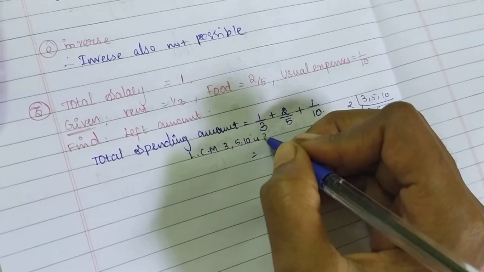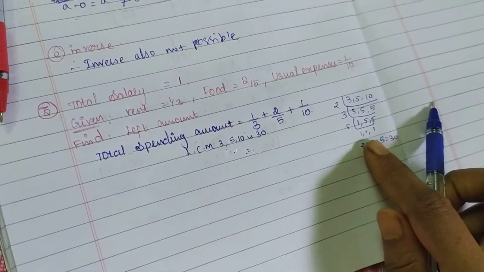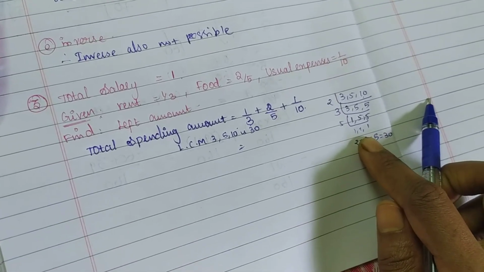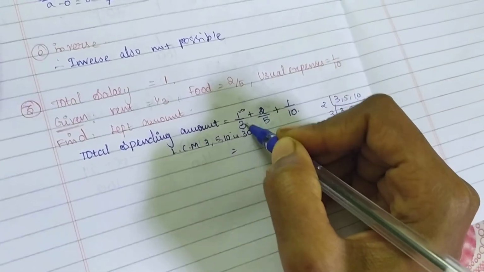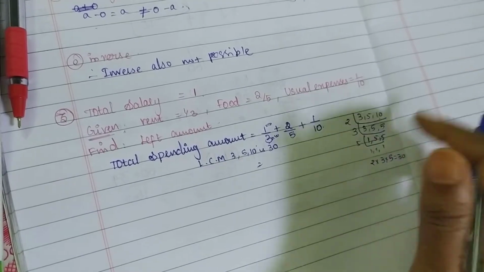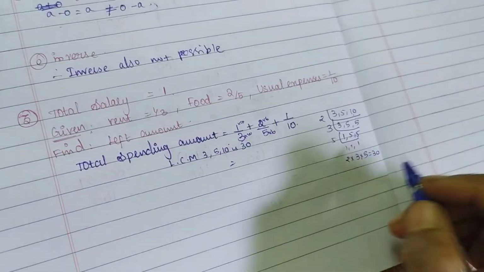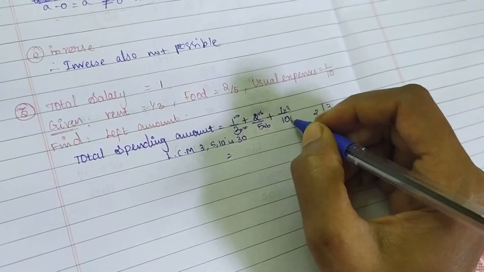So your LCM is 30. For the denominator 3, I need a 5, 2 fives are 10, so multiplying with 10, I am getting 30. For the denominator 5, 2 threes are 6, so I multiply with 6, I am getting 30. For the denominator 10, multiplying with 3, I am getting 30.